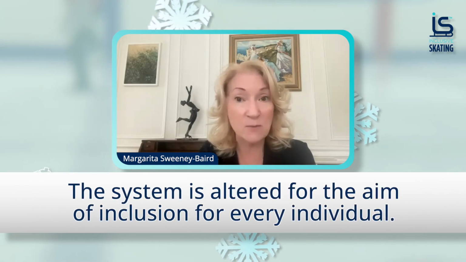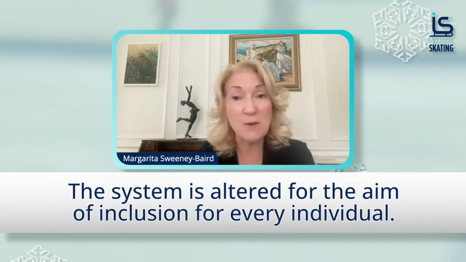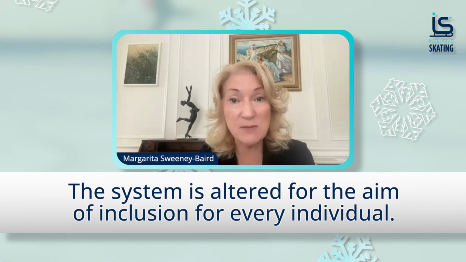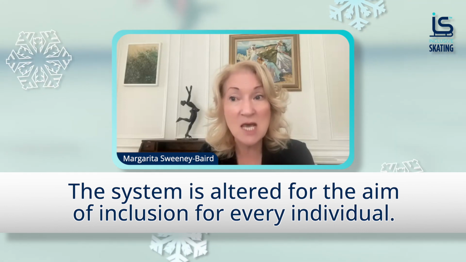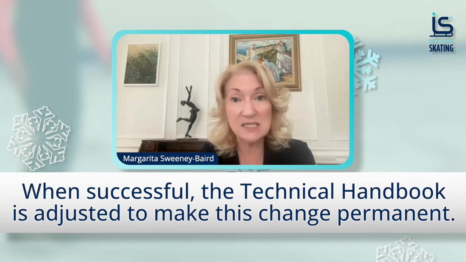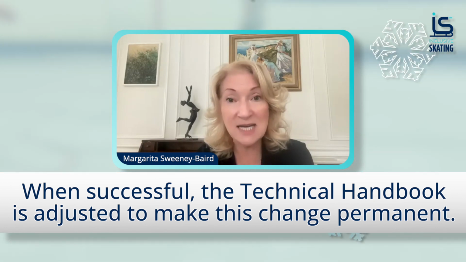So what we do is through the facilitation process that takes place that we determine through classification, then we will make individual modifications to make sure that that person's included. Now, if it turns out that we've made an individual modification that results in inclusion, we then go back into the technical handbook and make adjustments so that that adjustment then becomes permanent and it becomes something that's available to everyone.